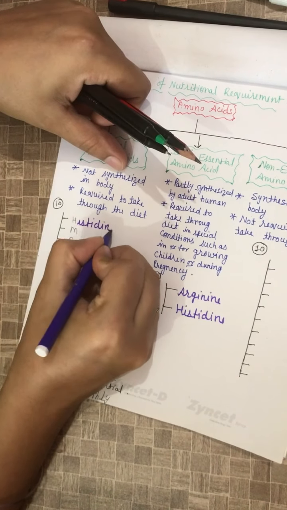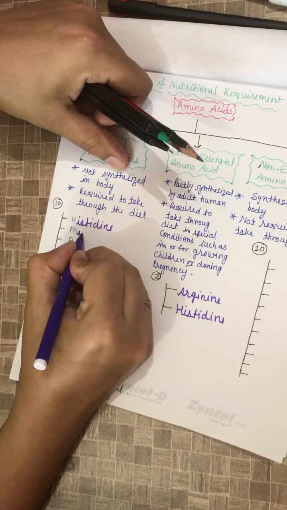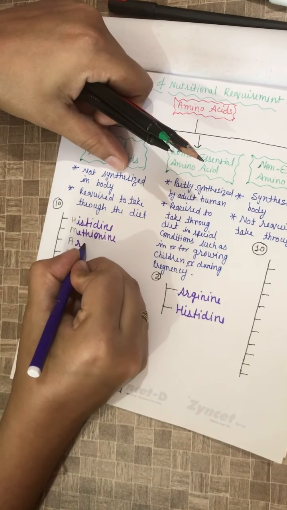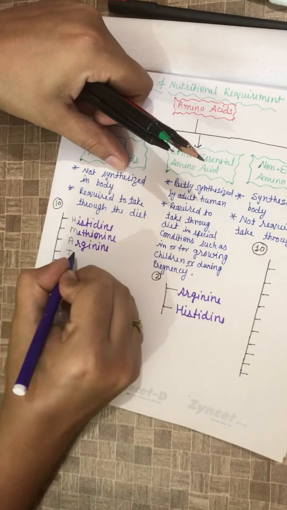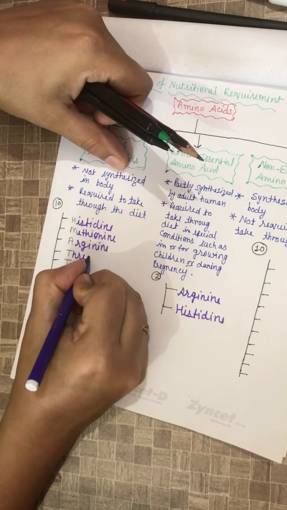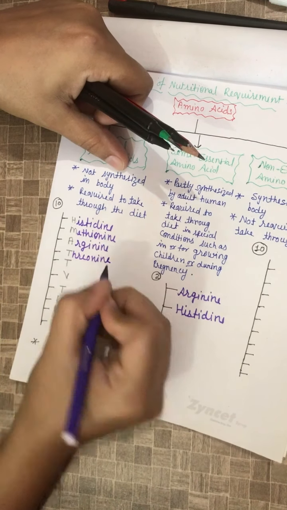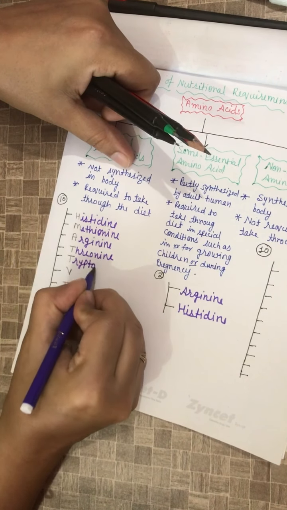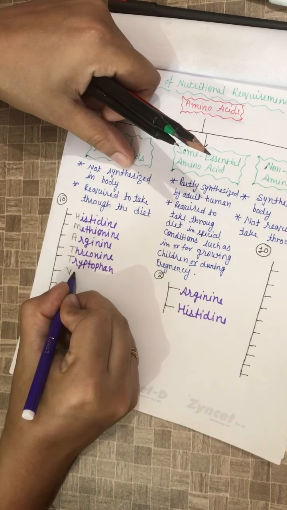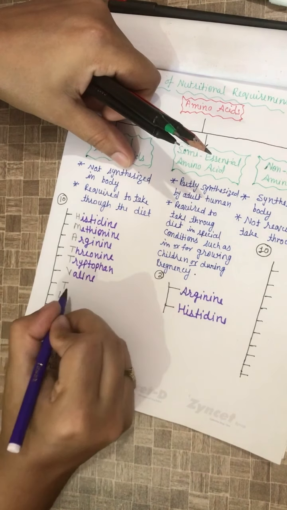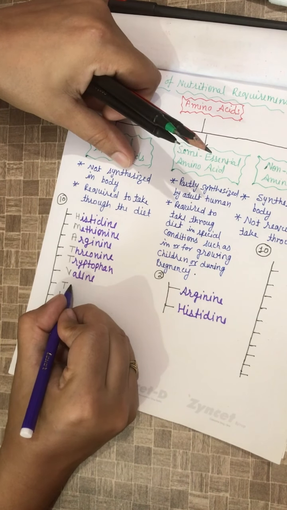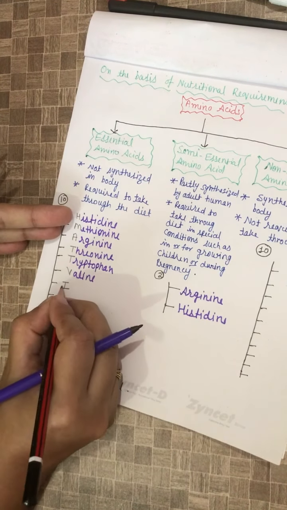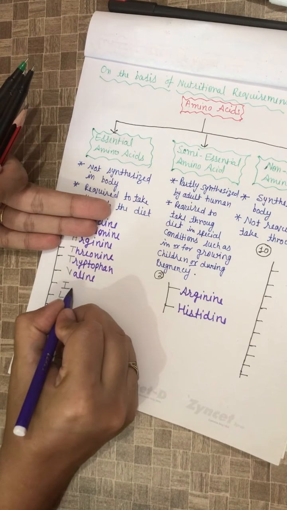H is for histidine, M is for methionine, A is for arginine, T is for threonine, next T is for tryptophan, V is for valine, sorry, it is actually I. Mat will fly, VIL.